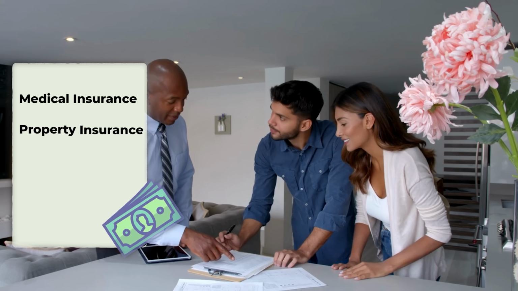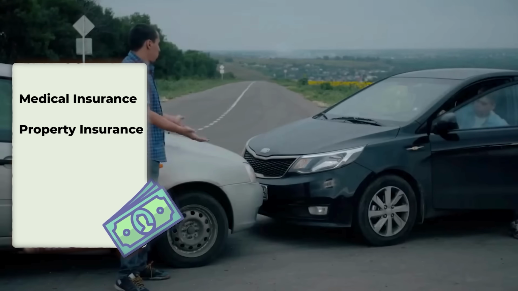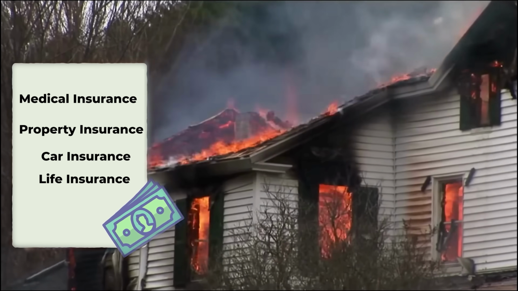Property insurance in case you own a property or even if you're leasing a property. Car insurance, there's life insurance in case you die. I'm not going to go into too much detail about all the different types of insurances, but definitely if you're interested, do some of your own research. But before I end this section, I do want to define some of the key terminologies that are used in the insurance world.